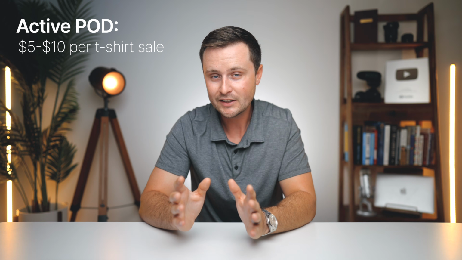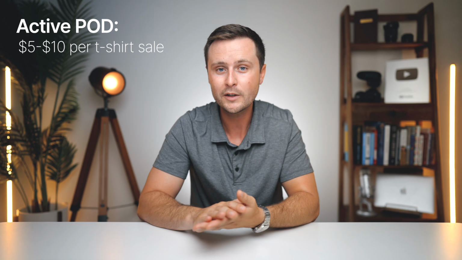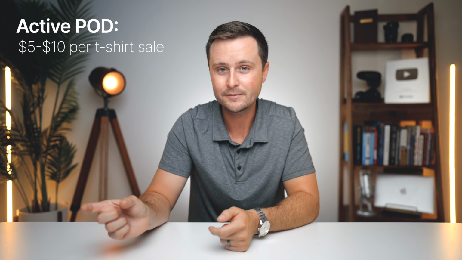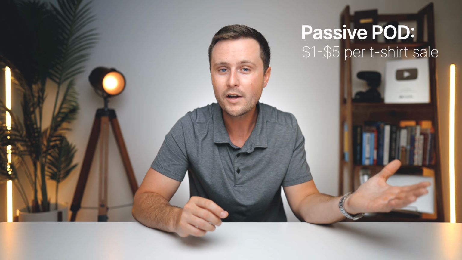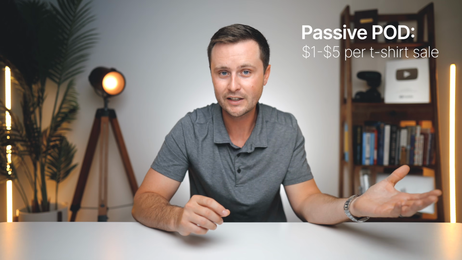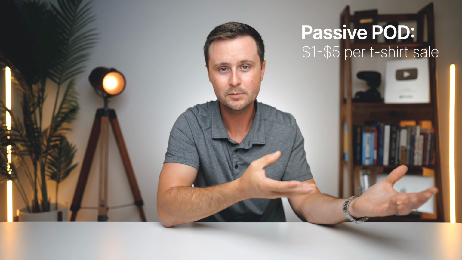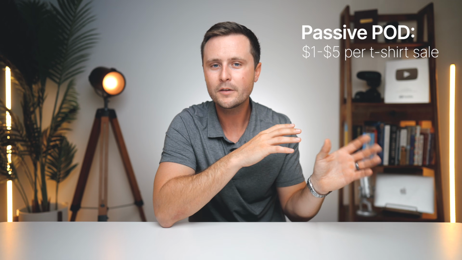Now I say t-shirt sale because if you're selling something like a hoodie or a sweatshirt, that may double your actual profit. Those are more expensive items, they have bigger profit margins, but I want to keep this as a baseline for t-shirts. So $5 to $10 per t-shirt sale if you're doing active print-on-demand. If, however, you are doing passive print-on-demand, you are going to make roughly $1 to $5 profit per t-shirt sale. Again, this will double if you're selling a more expensive item. However, for t-shirts, $1 to $5. Now, I know that seems like a massive difference. You have $5 to $10, and you have $1 to $5.